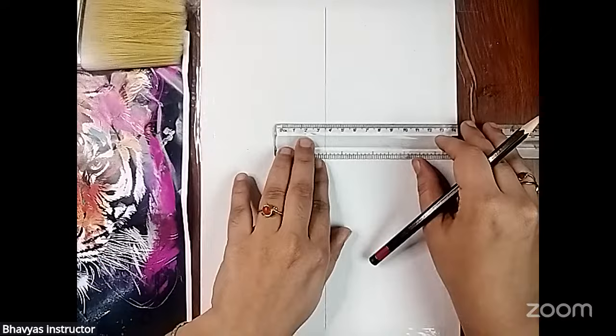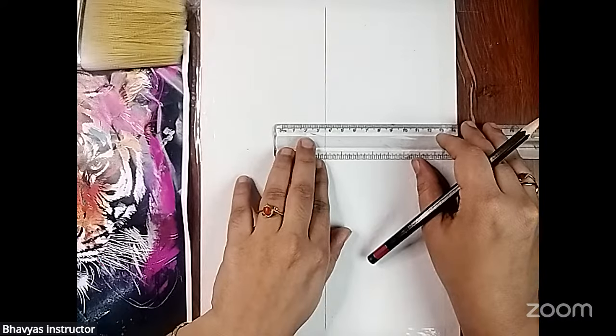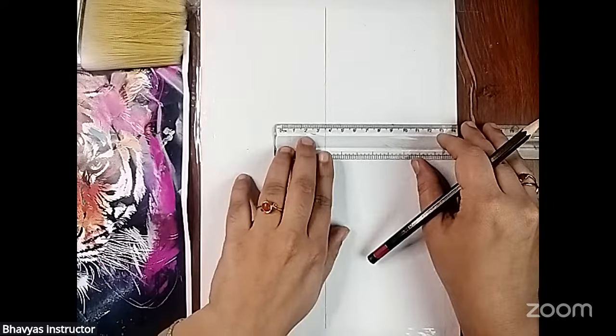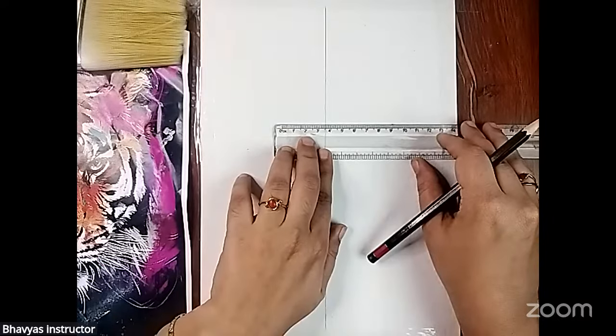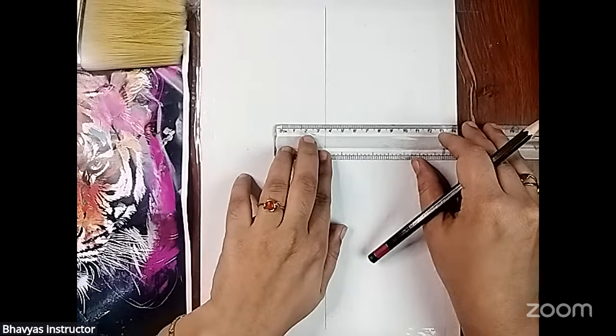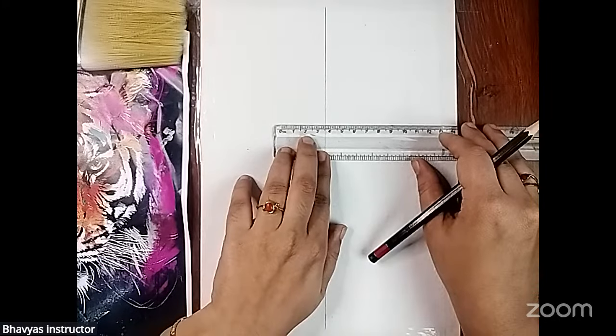So above the middle point, step 2, take 6.5 centimeters horizontal line like this, above the middle point.